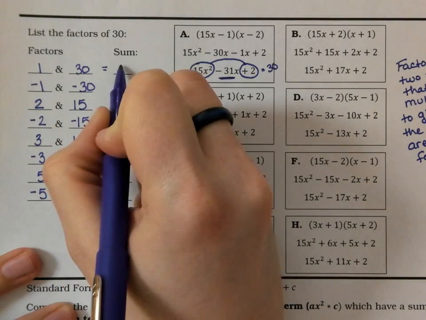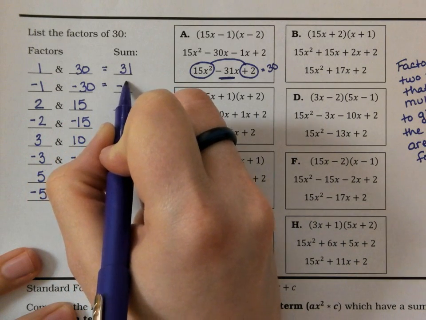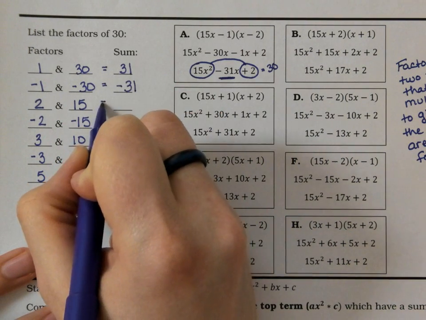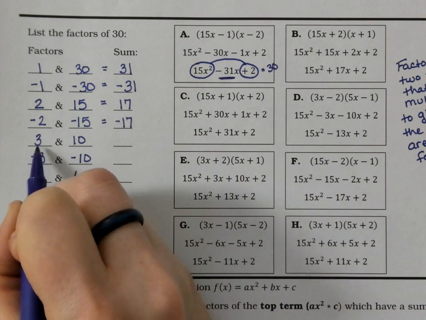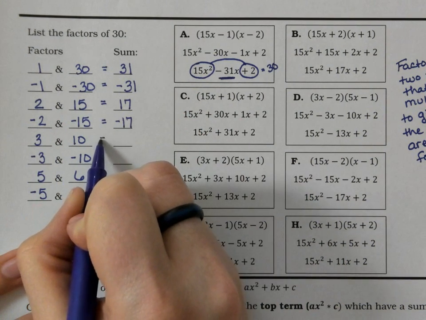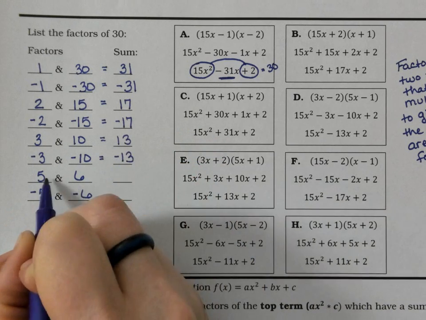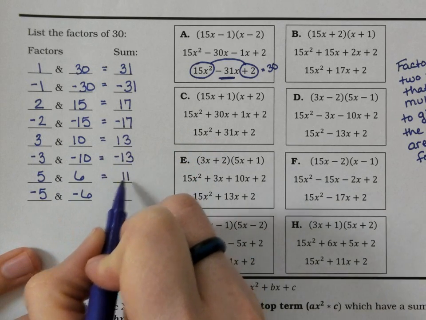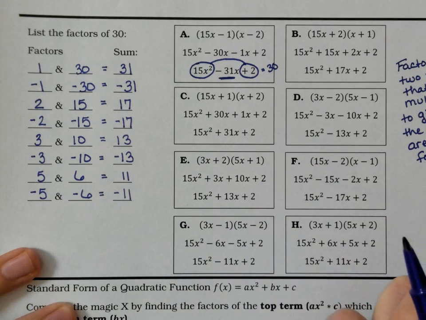So 1 and 30 give me 31. If they're both negative, then it's -31. So this is 17, -17. 3 plus 10 is 13, or -13. 5 plus 6 is 11. -5 and -6 is -11.